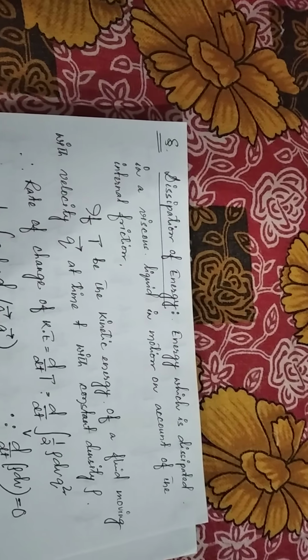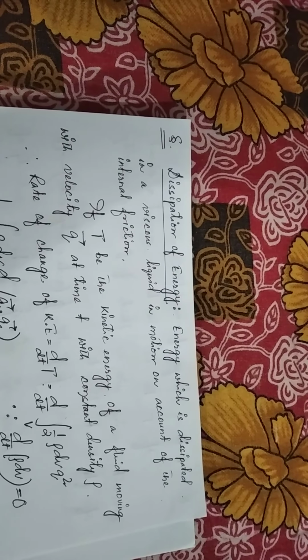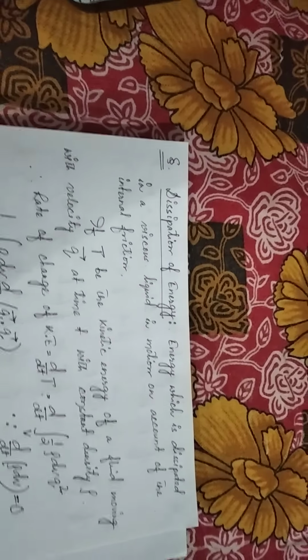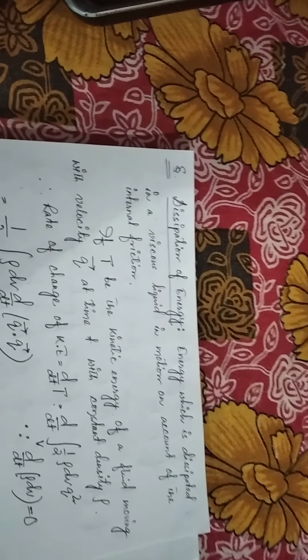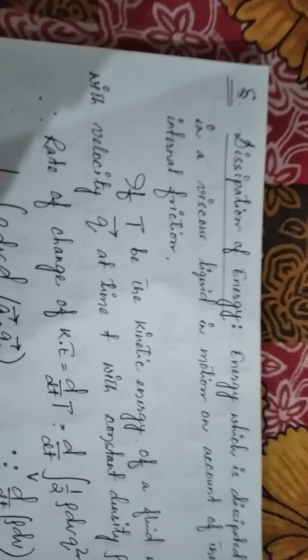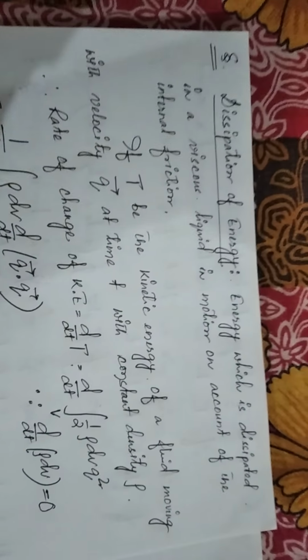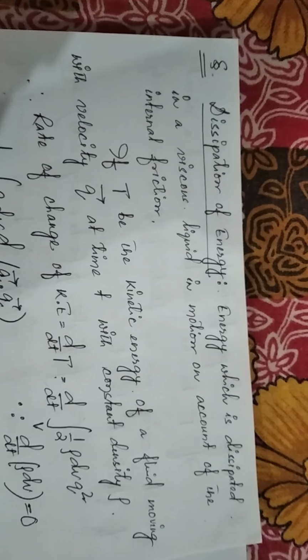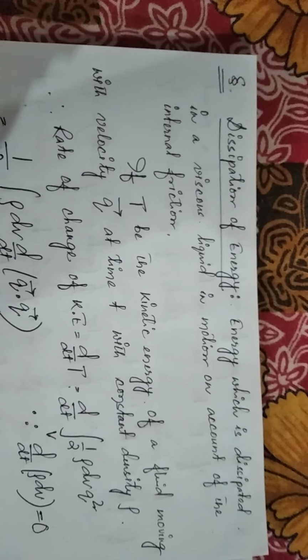So similarly, if the kinetic energy is reducing, there must be an increment of some other kind of energy. This is called the dissipation of energy. That is, as one energy is reducing, another energy will increase. And this dissipation of energy appears due to the viscosity or internal friction.